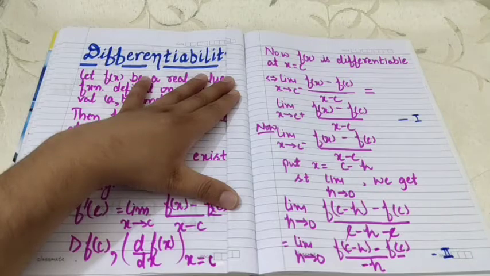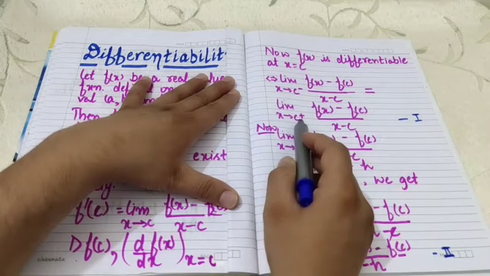In the same way, we will find the value of limit x approaches c positive.